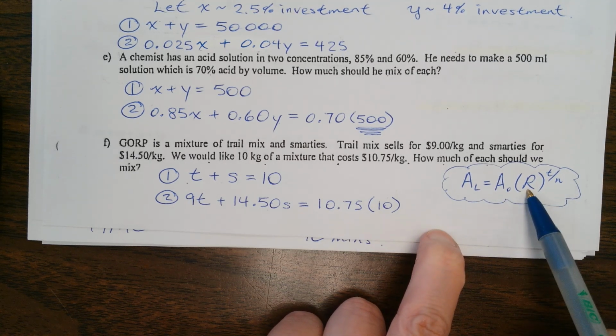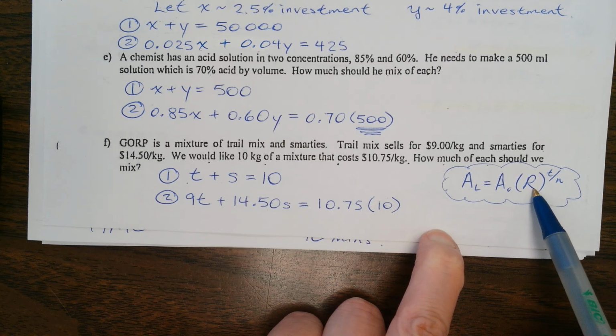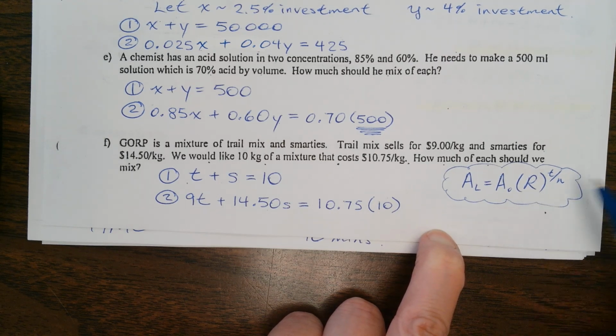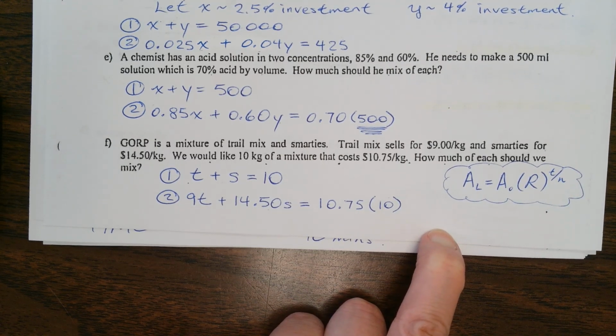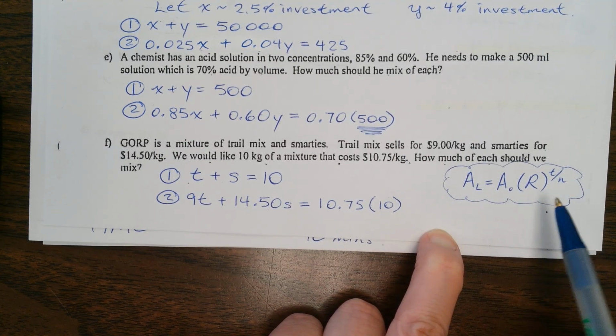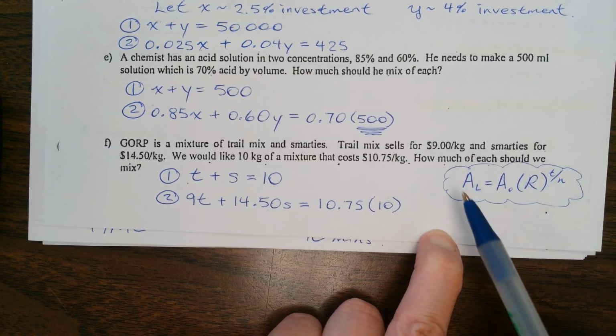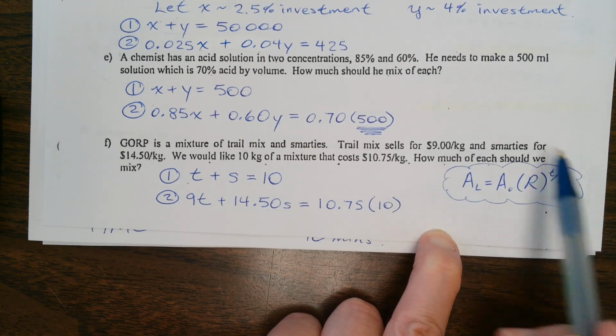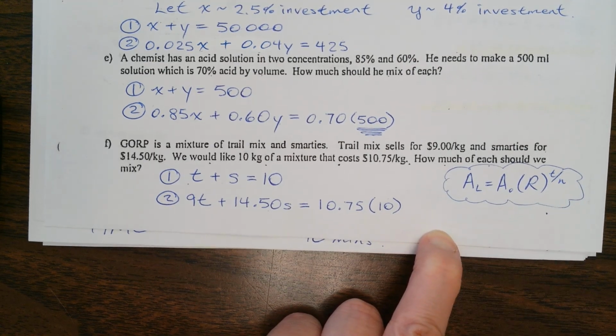R is like if it's a tripling, then it's 3. If it's half the original, then it's 1/2. T is the time in the question, and then N is how often it changes, how often it revolves. I don't remember if it's on the exam. I don't think so, but just to refresh your memory on this question.